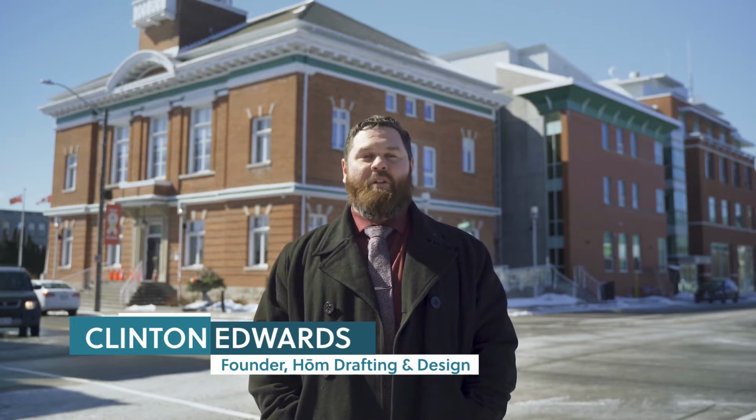Starting to see in all of the municipalities. It's the accessory dwelling unit. Let's talk more about that.